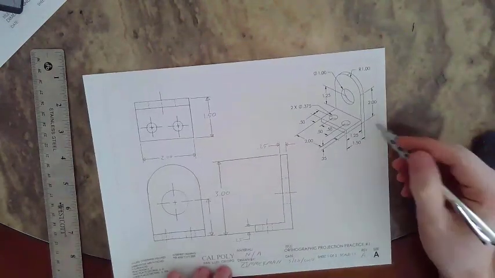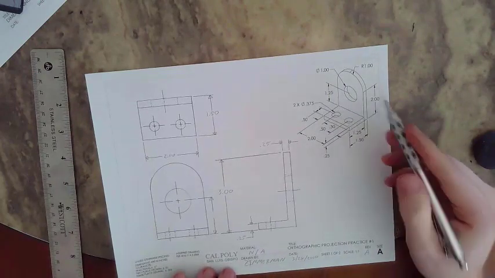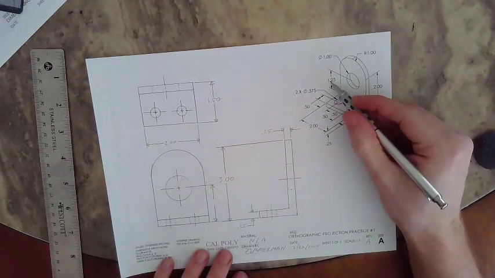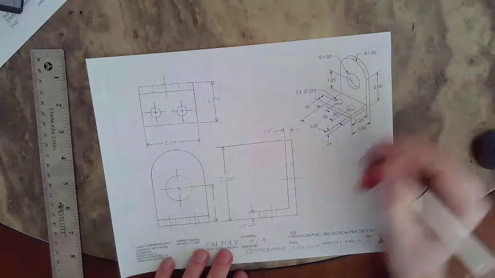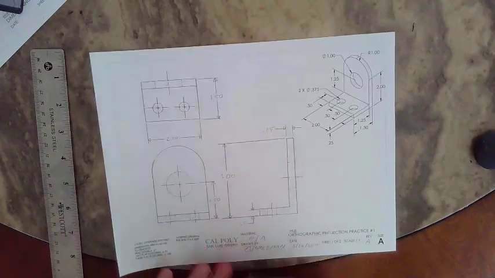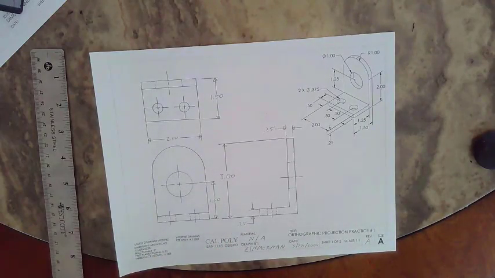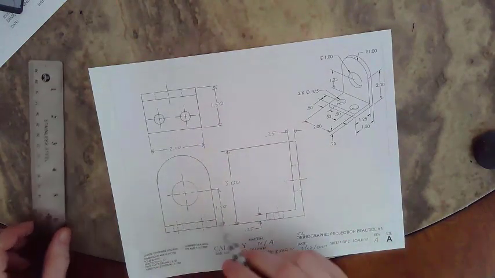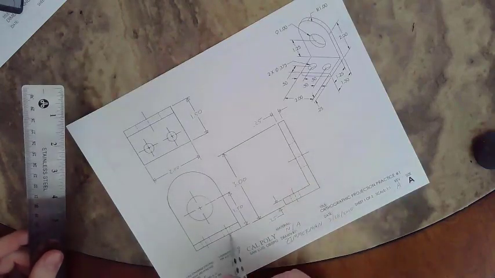And that hole was located 1.5 inches because it's 1.25 from the shelf and the shelf is 0.25. So 1.50. Next up is the x dimension for it.